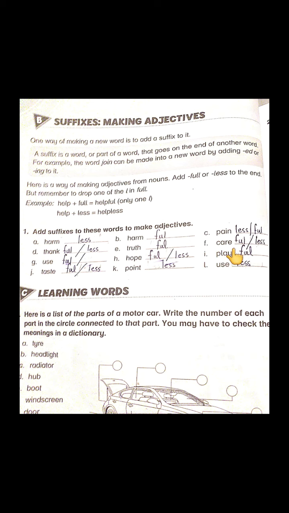F is care. We can add full and less both here. G is use. We can write full and less both here. You can see the last one, useless. Got it? They have given these both words separately. H is hope. We can say hopeful and at the same time hopeless. I is play. We can say playful, but we cannot say playless. Got the point? It doesn't convey full sense or right sense.